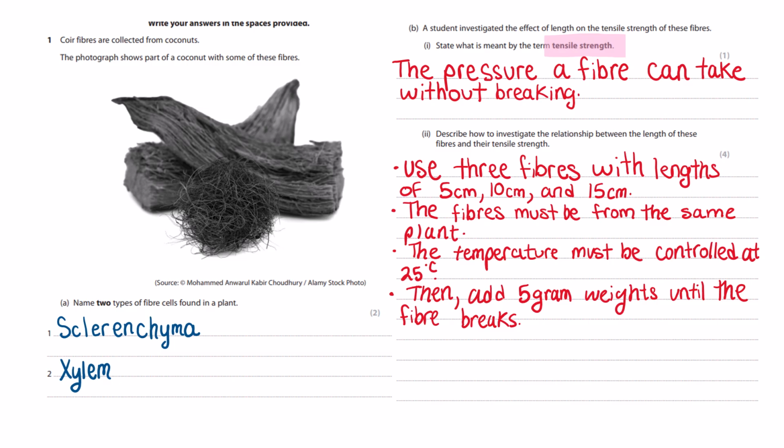Okay, so the first question is, coir fibers are collected from coconuts. The photograph shows part of a coconut with some of these fibers. Name two types of fiber cells found in a plant. The main fiber cells they're focusing on are the sclerenchyma and the xylem. These two fibers are really tough and hard. Remember that the xylem is made up of dead cells, so it's going to be really hard and tough.